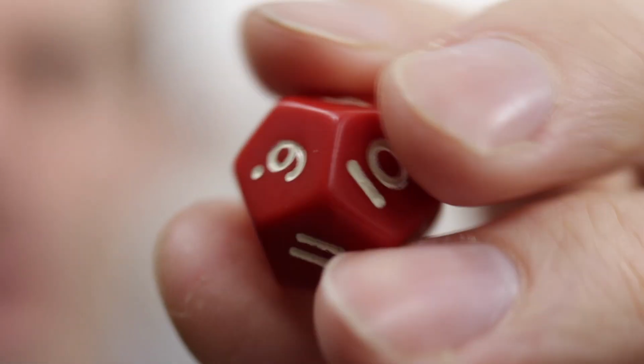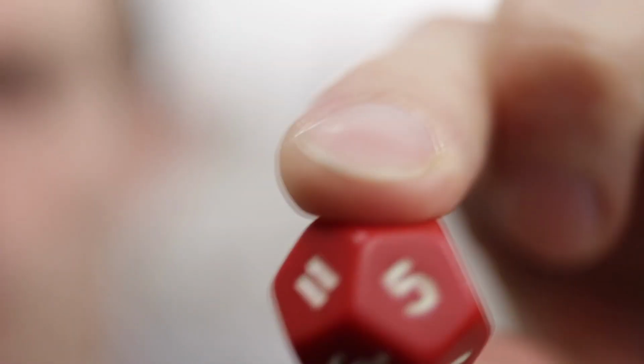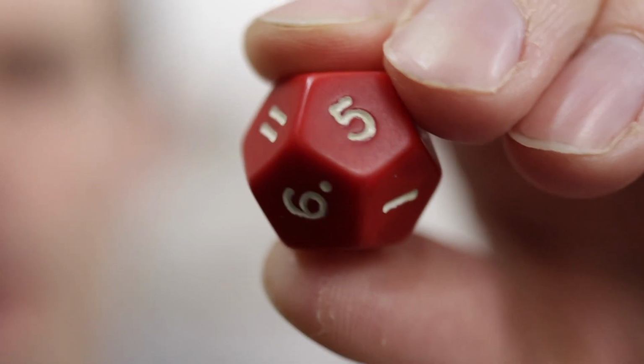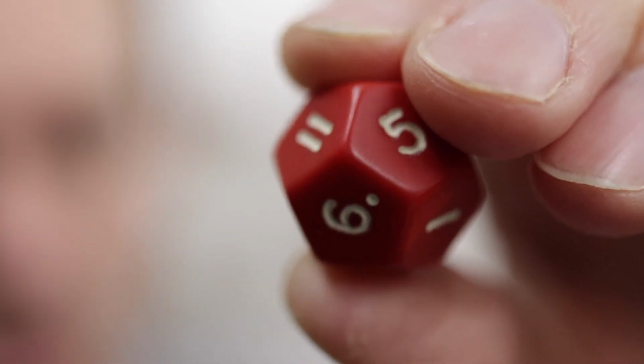But I digress. The D12 is a nice, roundish shape, but still flat enough to easily land on one side and stay there. It's got pentagonal sides, unlike all of the other platonic solids.